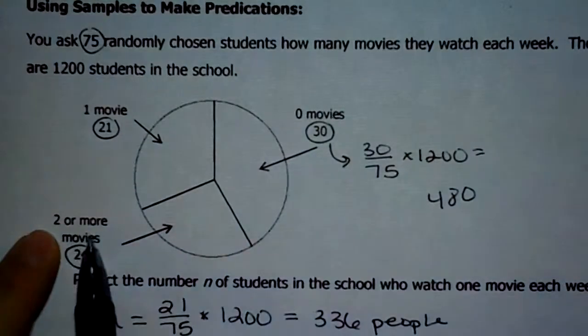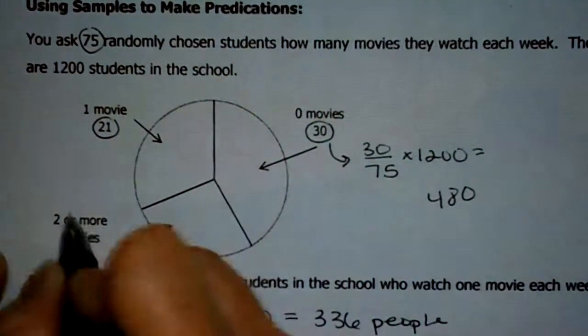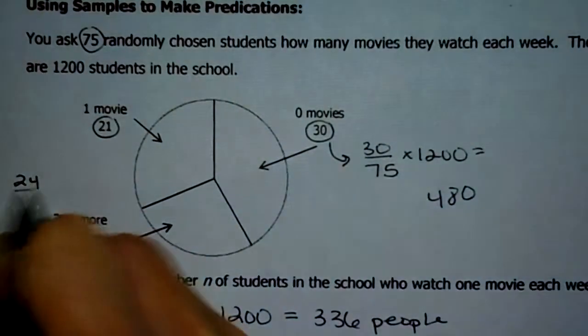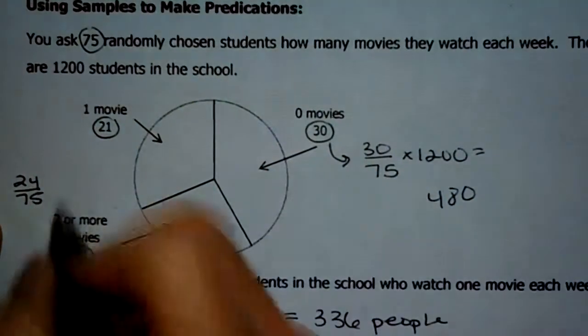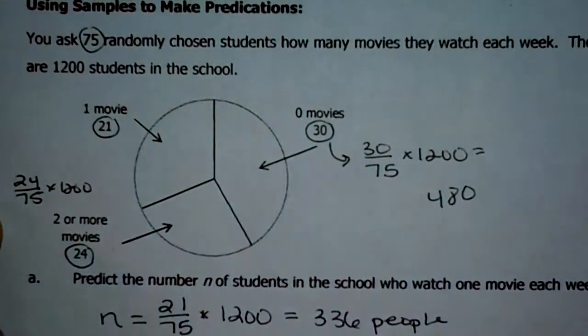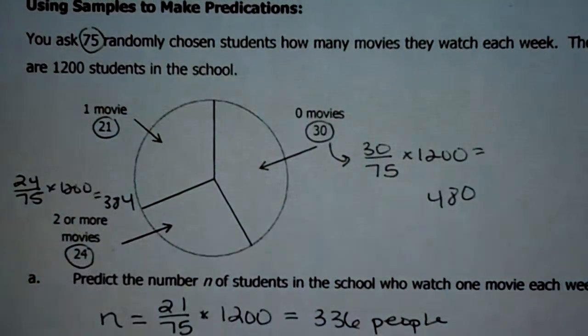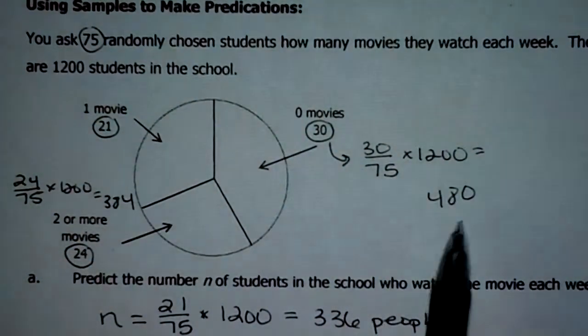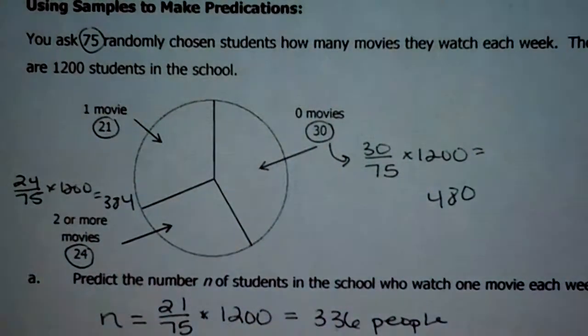And if we wanted to know exactly how many watched 2 or more movies, you got it? You know what you would do? You would take the 24 divided by 75 to get the percent as a decimal, 24 out of 75, and multiply that by 1200. And when you take 24 divided by 75 and multiply it by 1200, you get 384. Now, if you did this right, when you take 480 plus 336 plus 384, you should get 1200, and you do, I promise. So that's how we can use this to make a prediction.